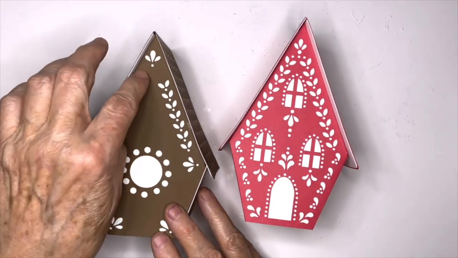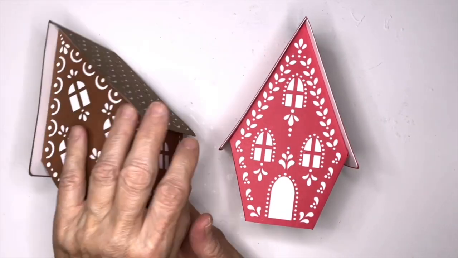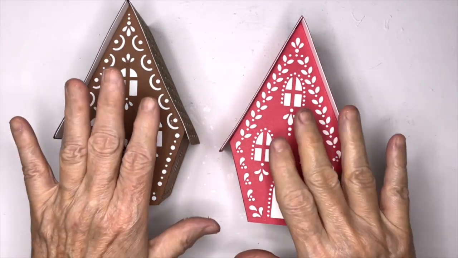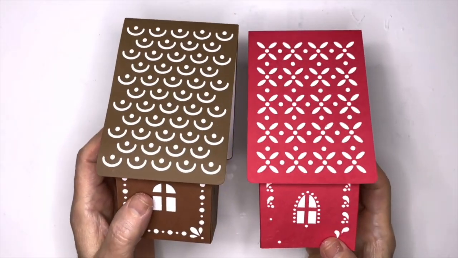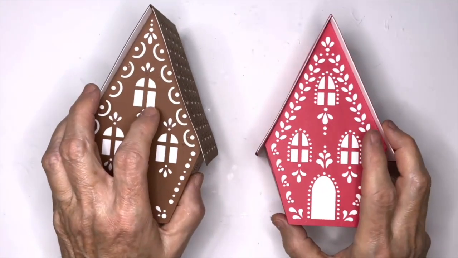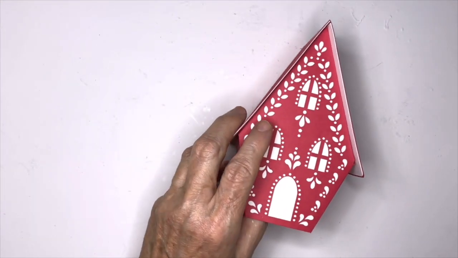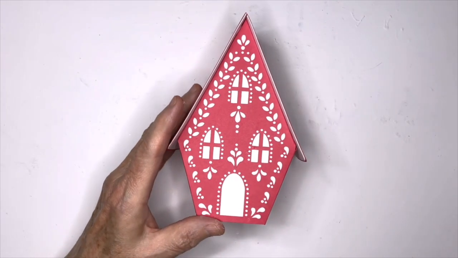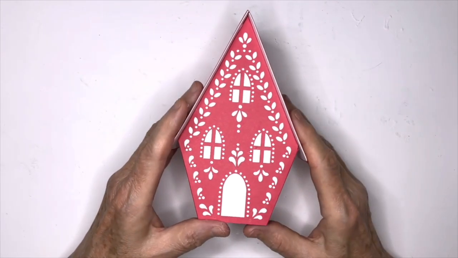For one thing, I really like this leaf pattern. And so I added a lot more decorative elements, and I just think it's much more fun this way. And then I really like the difference in the roof. I think the roof looks much better. But that's how Ginger Gables was inspired, or how it evolved. And so now I'm going to show you how to make it.